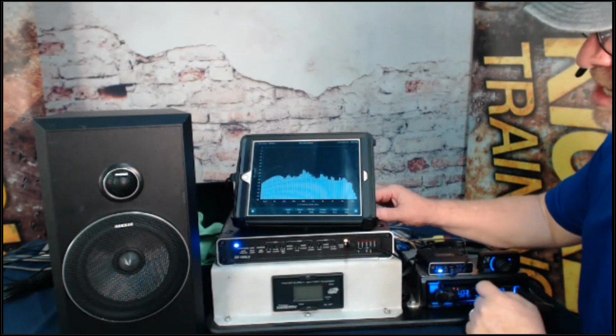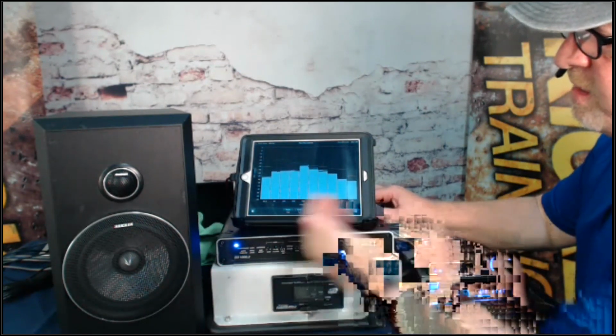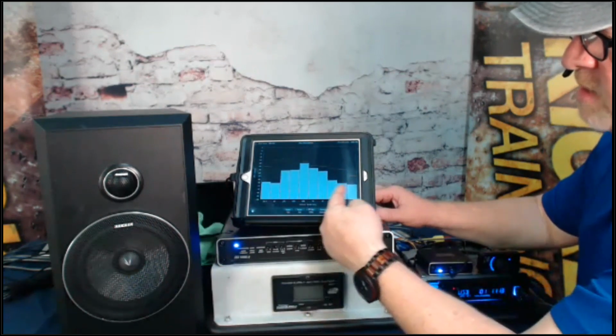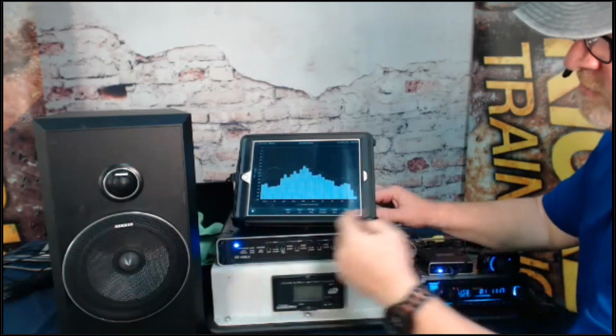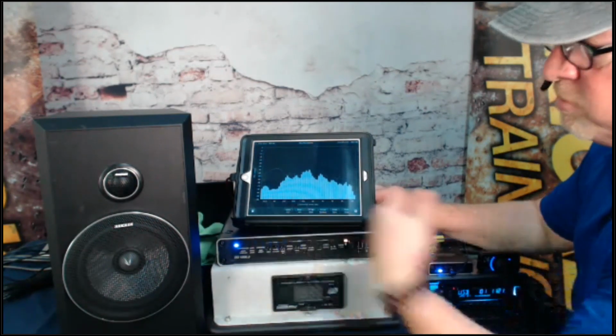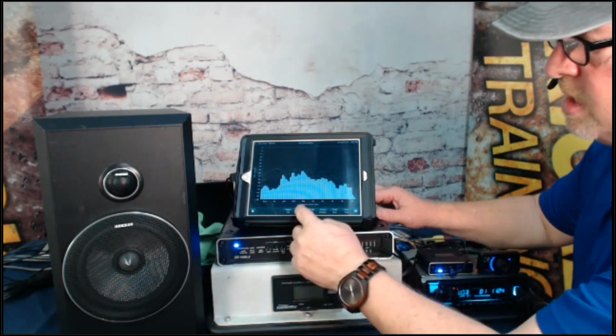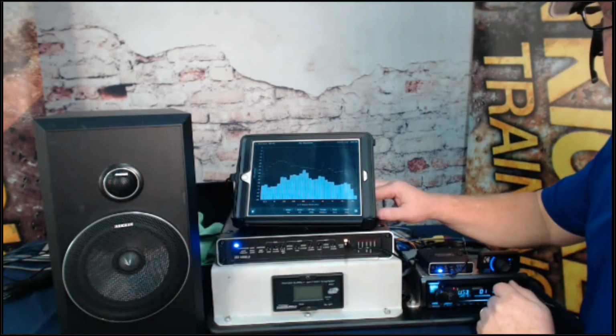And it will do a 6th octave. 3rd octave is most common. So we have full octave, which every time I go up a bar, it doubles in frequency. 3rd octave, every 3rd bar, it doubles in frequency. And 6th octave, every 6th bar. That's got more resolution than is really commonly used. Most commonly, you're going to see 3rd octave RTAs and 3rd octave equalizers.